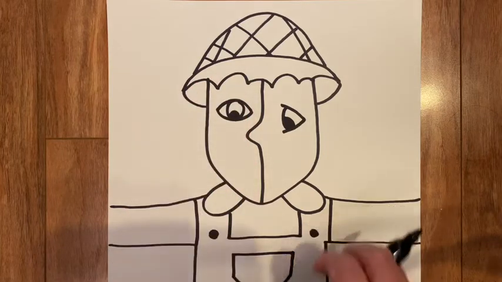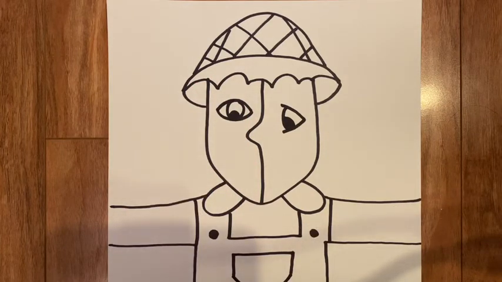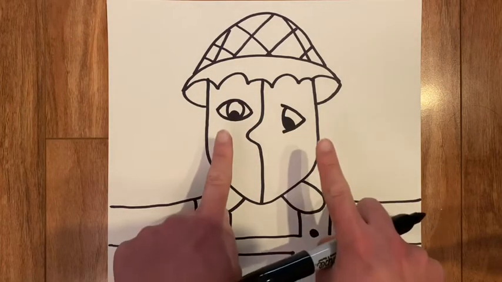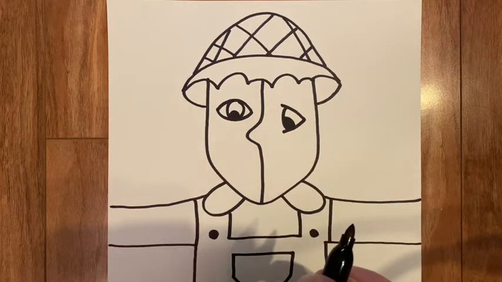It's one of the reasons why Picasso's abstract faces look a little bit odd. It's because they have 2 different viewpoints in one image.